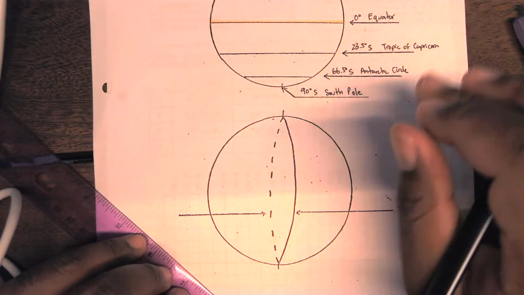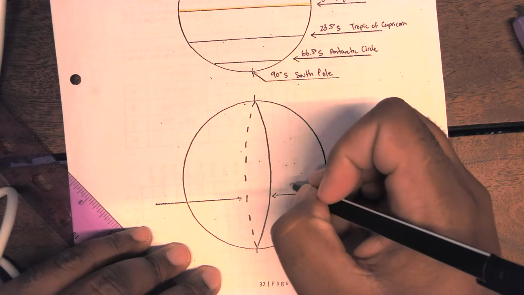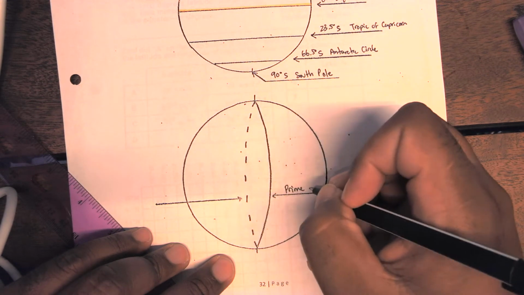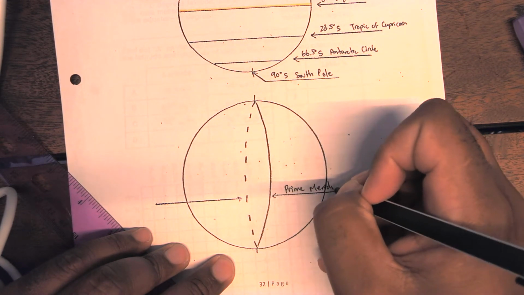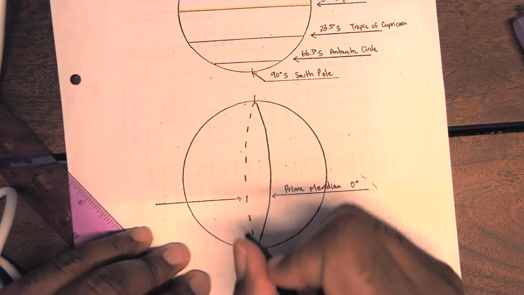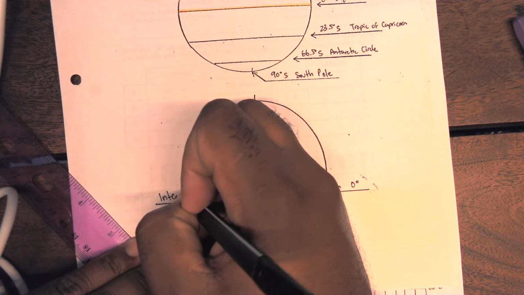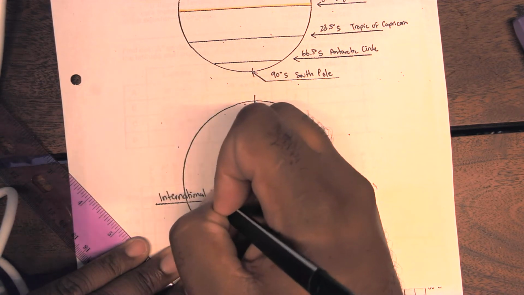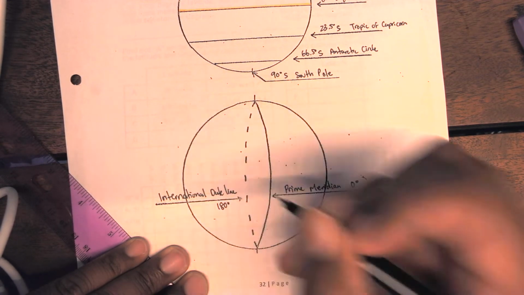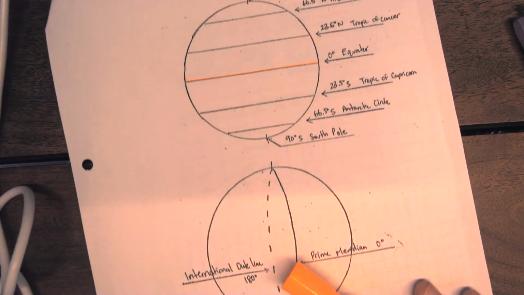Okay, now we're going to go to important lines of longitude. The first important line of longitude we're going to have is the prime meridian, and that's going to be at 0 degrees. And on the other side of that prime meridian, we're going to have the international dateline, and that's going to be at 180 degrees. Okay, and those are your important lines of latitude and longitude.